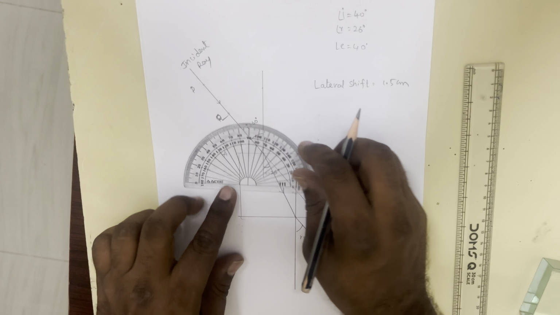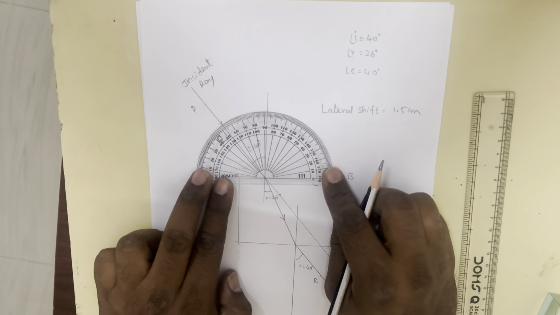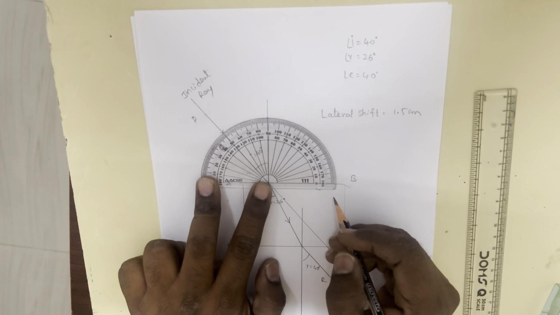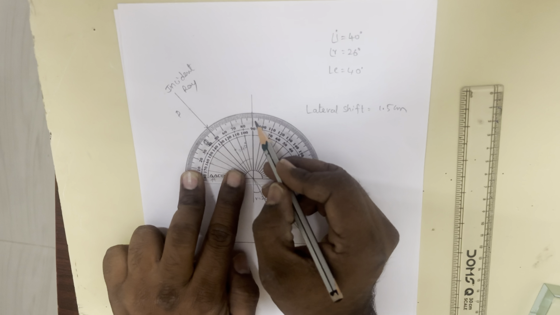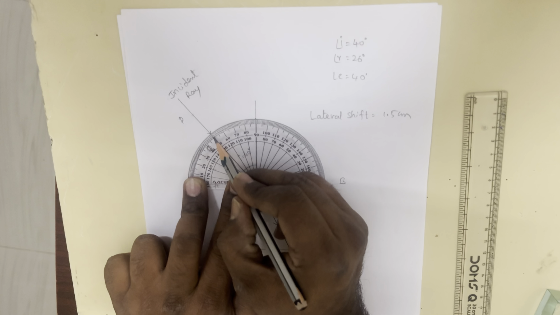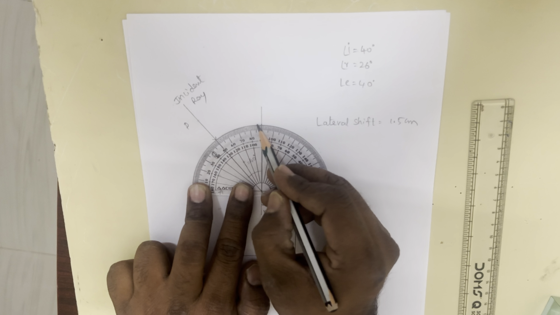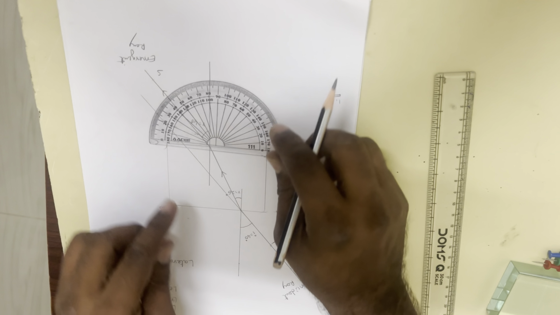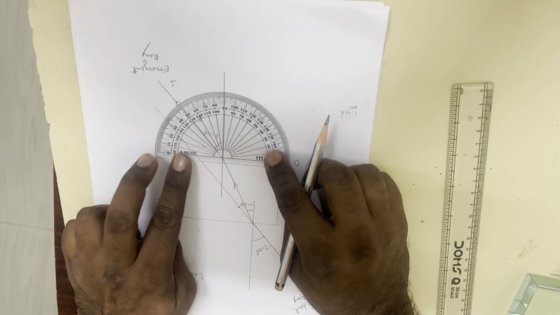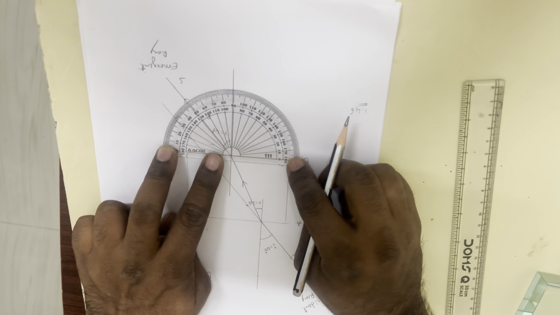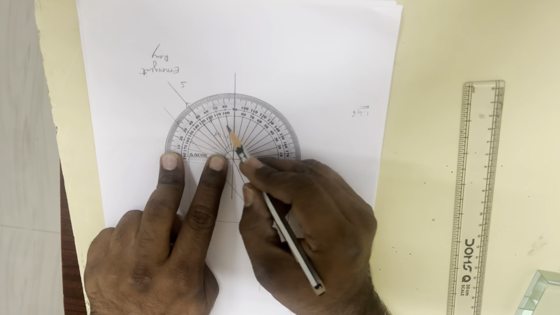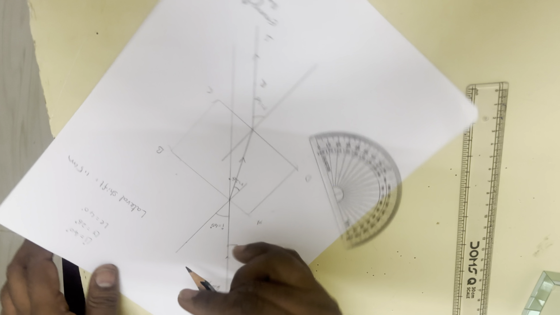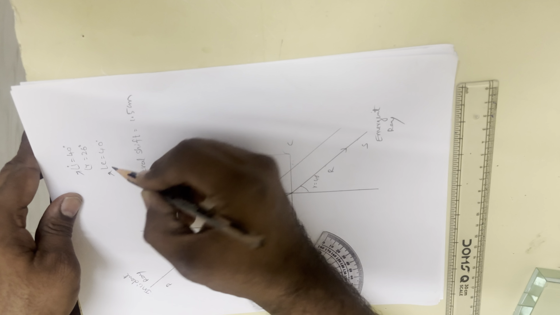Now, in a similar way, I took the angle of incidence as 40 degrees at the surface AB. So this is 90 to 50, 90 minus 50, which is equal to 40. Now I got the angle of emergence on the surface CD by using the same procedure, 90 minus 50 is 40. So here the angle of incidence is equal to the angle of emergence.